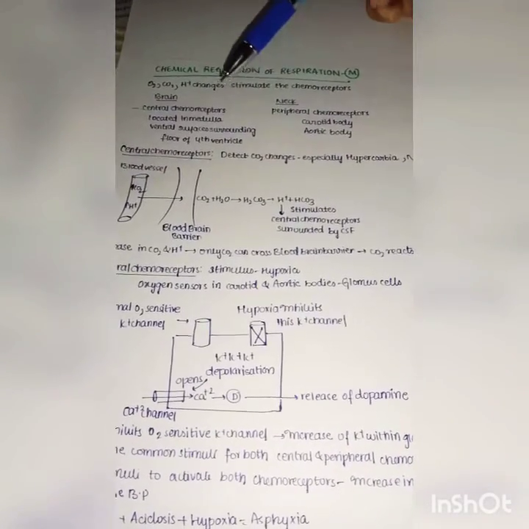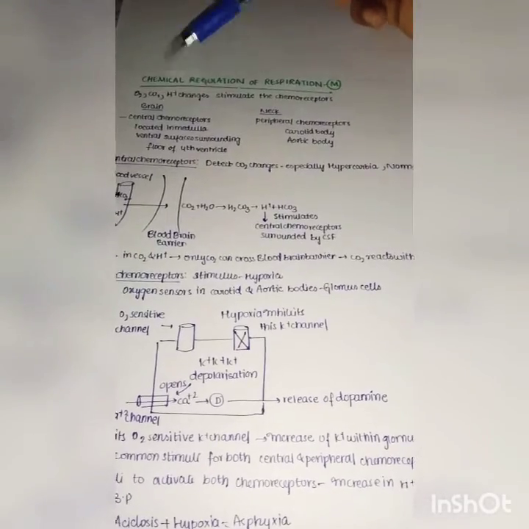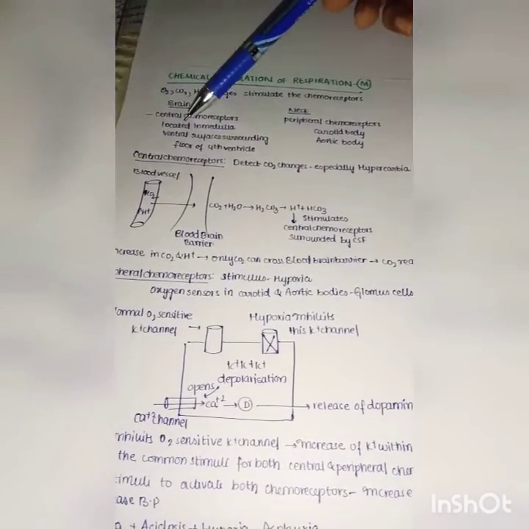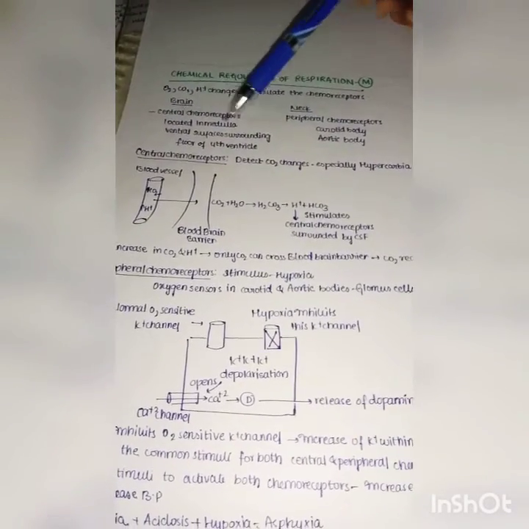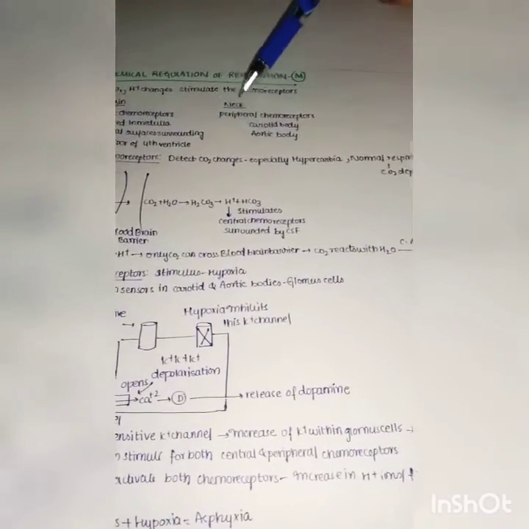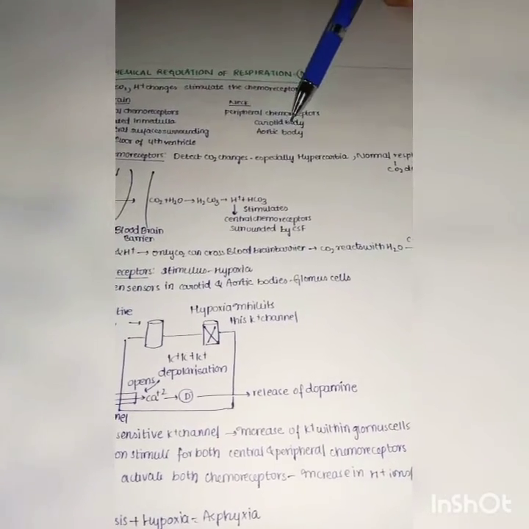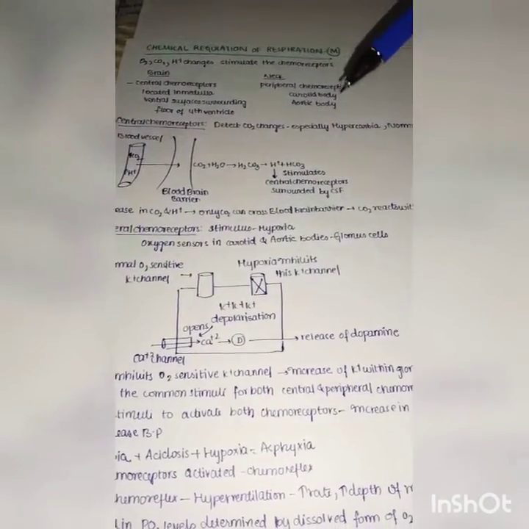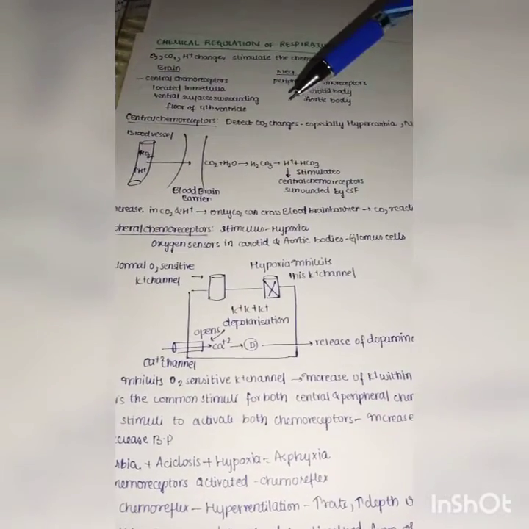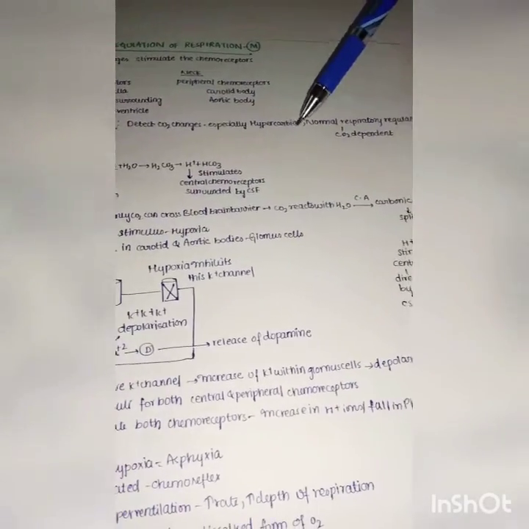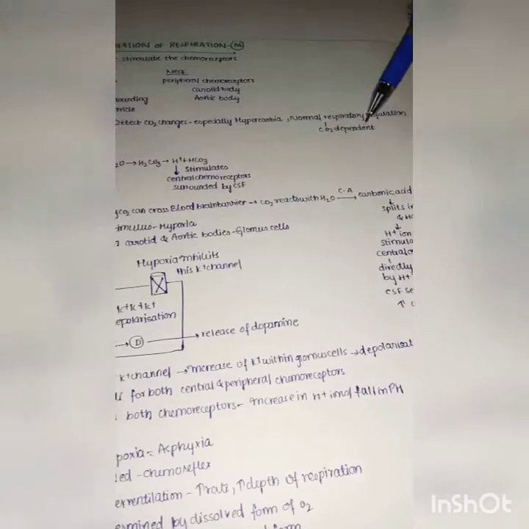These chemoreceptors may be present in the brain and neck, but the chemical regulation is mainly related to the neck area receptors. The brain receptors we already discussed are the central chemoreceptors, mainly located in the medulla, especially the ventral surfaces surrounding the floor of the fourth ventricle. Whereas in the neck we have the peripheral chemoreceptors like the carotid body and aortic body. Now let us see the central chemoreceptors once again. Central chemoreceptors detect carbon dioxide changes, especially hypercarbia. Normal respiratory regulation is carbon dioxide dependent.